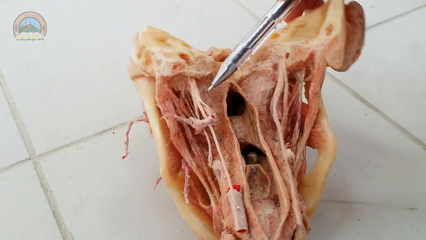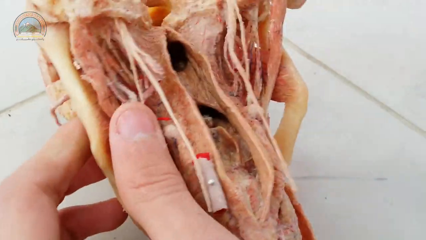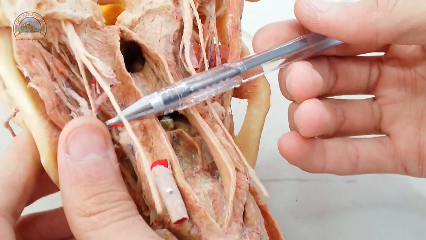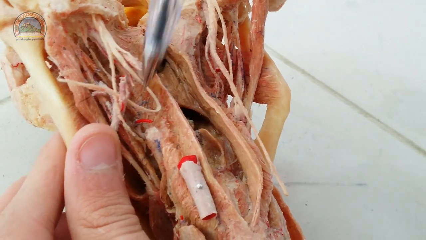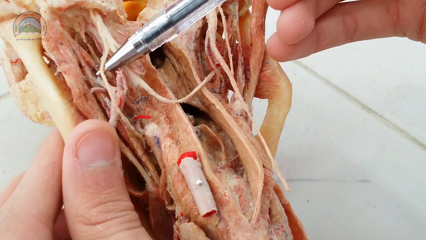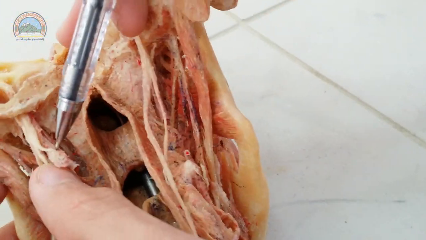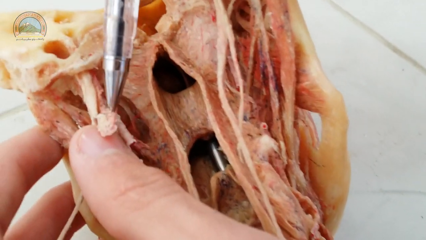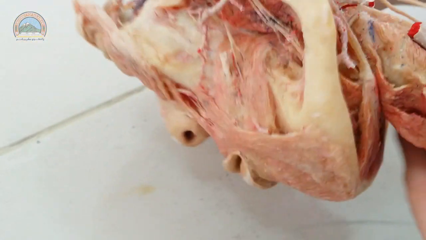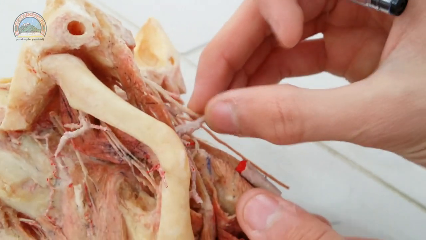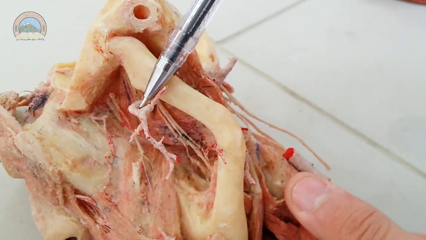But here one more structure is shown. We said this is the vagus, glossopharyngeal. This one is the accessory nerve. We have this artery. This artery is the maxillary artery.